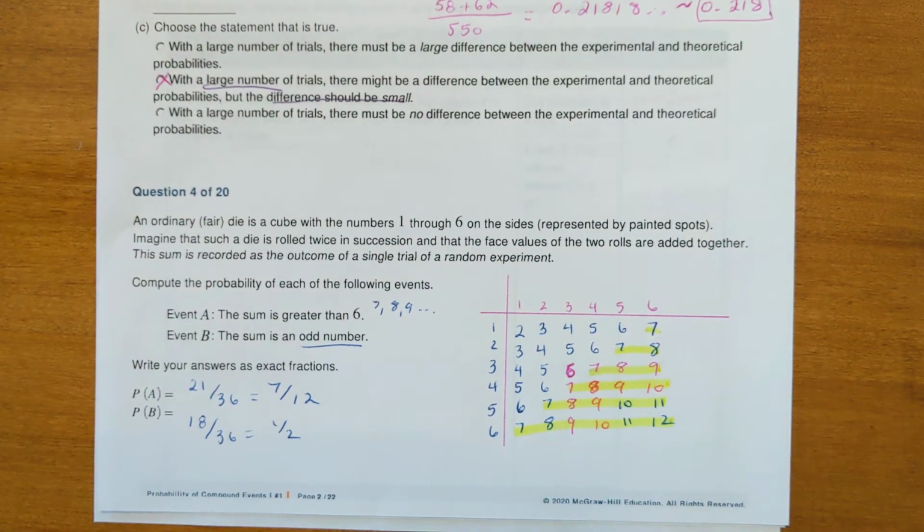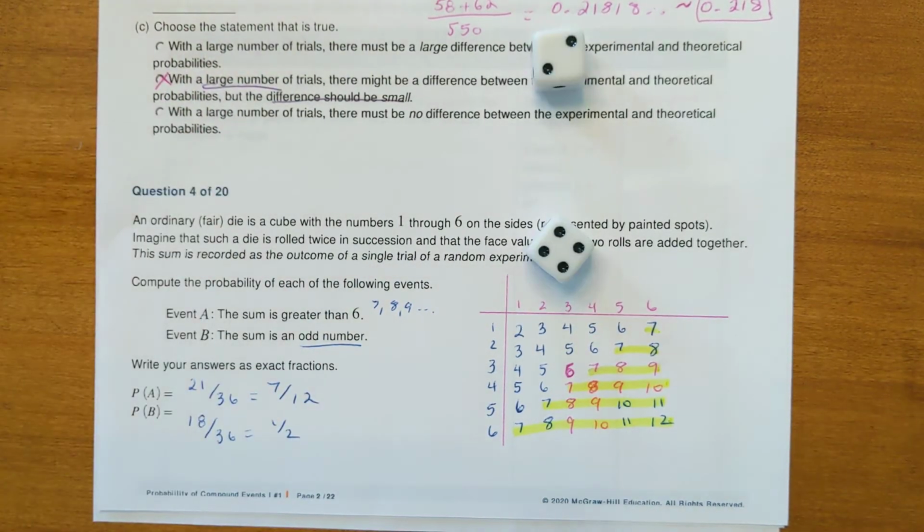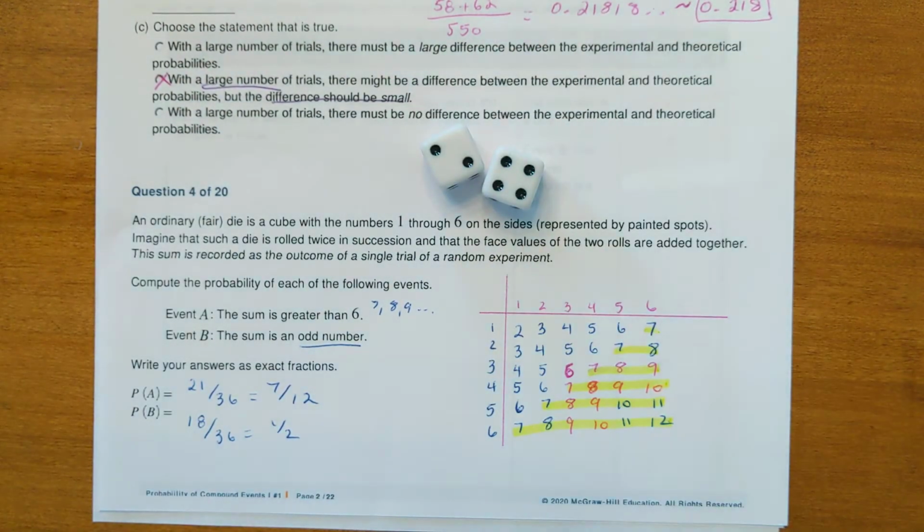Number 4, an ordinary fair die is a cube with numbers 1 through 6 on the sides. Imagine that such a die, I have to do it. Here we go. Here's some dice for you. Imagine that such a die is rolled twice in succession and the face values of the 2 rolls are added together. This is recorded as the outcome of a single trial of a random experiment.